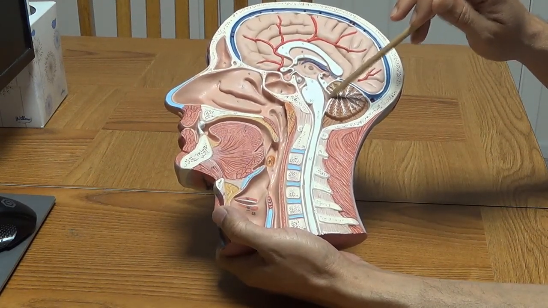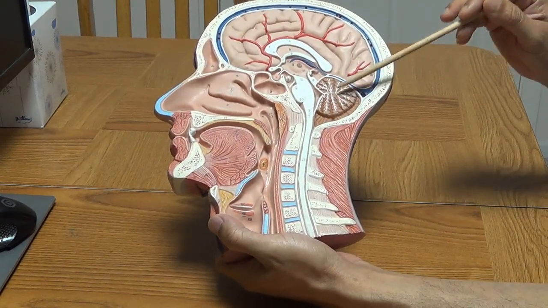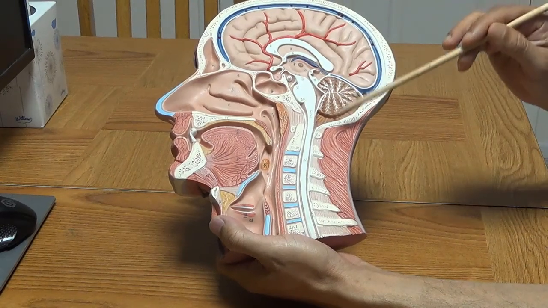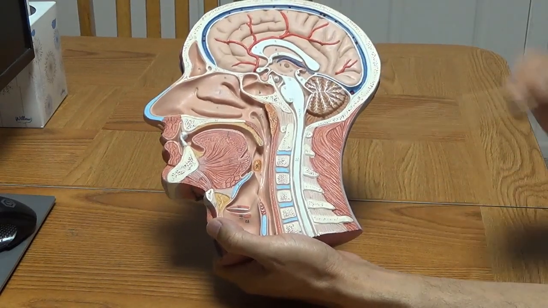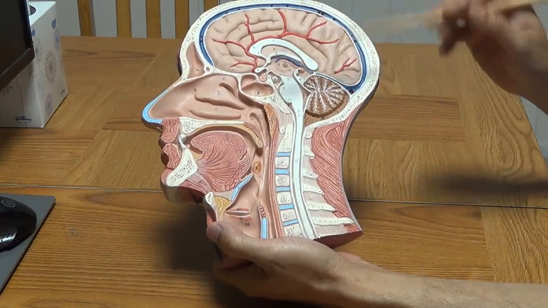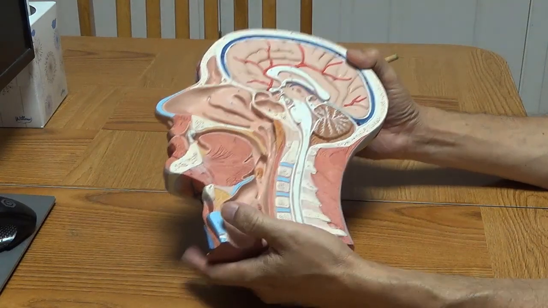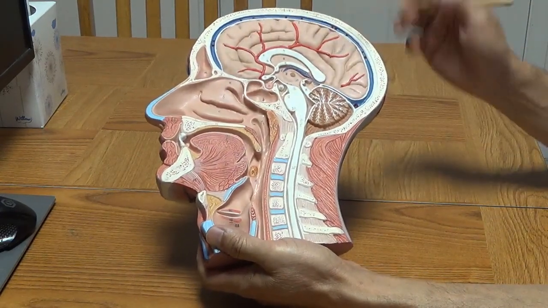This is the fourth ventricle, and these tree-like structures are called arbor vitae inside the cerebellum, okay. So those are the structures you can see in this half-head model. So this is the medial side of the hemisphere, okay.